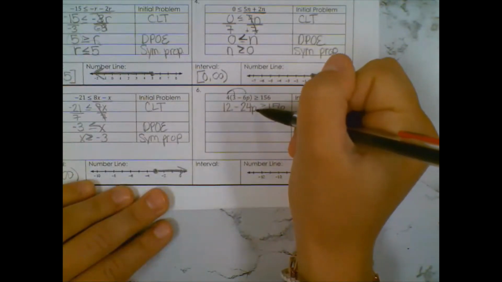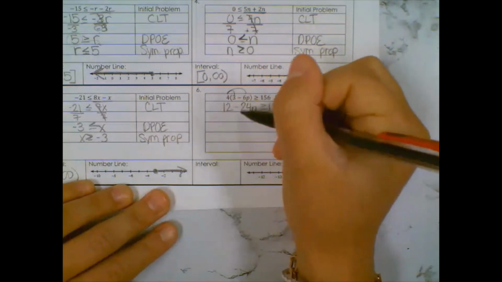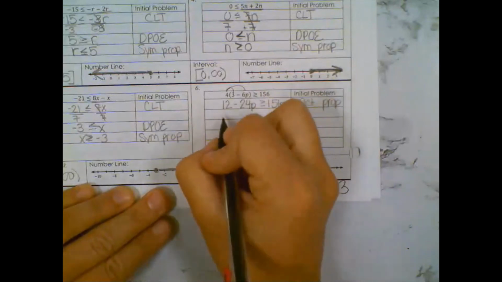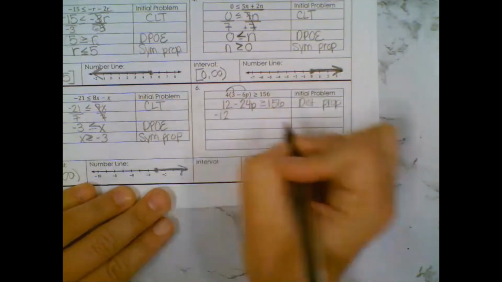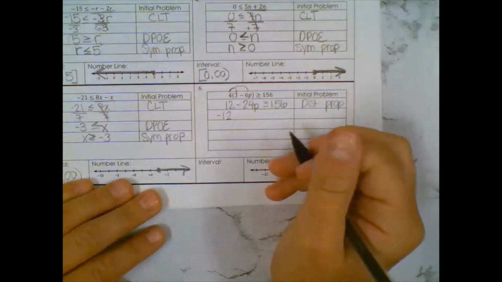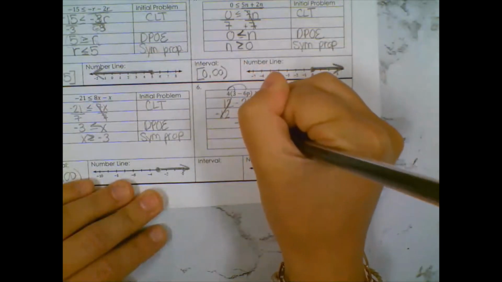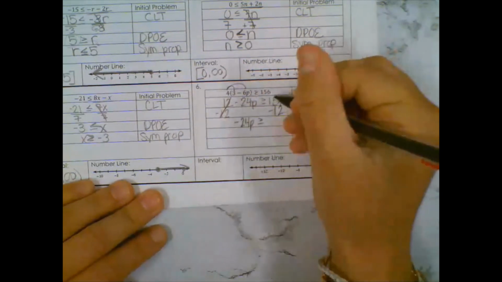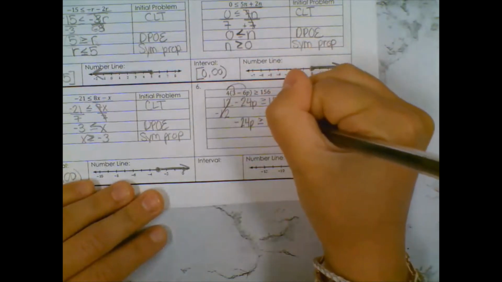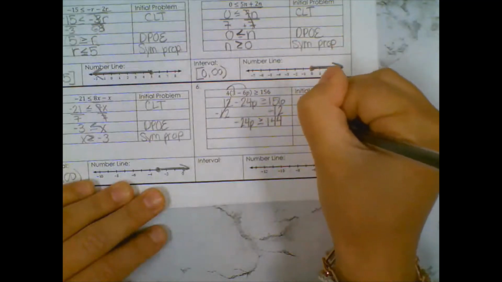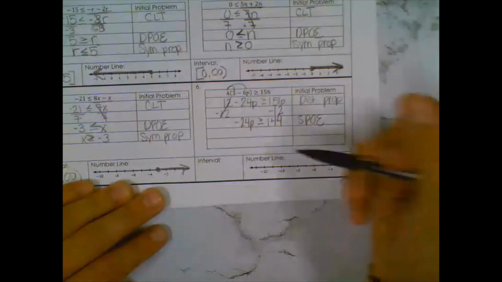So I'm just going to work on isolating. p is on the left-hand side, which means I need to get rid of these numbers that are with p. So I'm going to start by getting rid of the weakest operation, which is this plus or positive 12. So I'm going to get rid of that by subtracting 12 from both sides. Negative 24p is greater than or equal to 144. So I get that by subtraction property of equality.